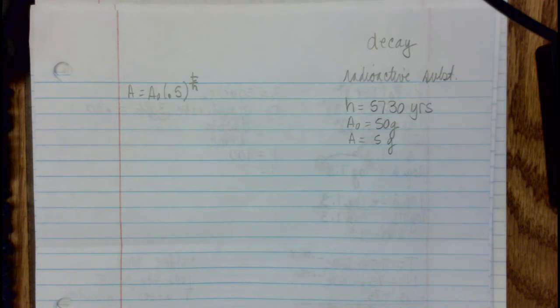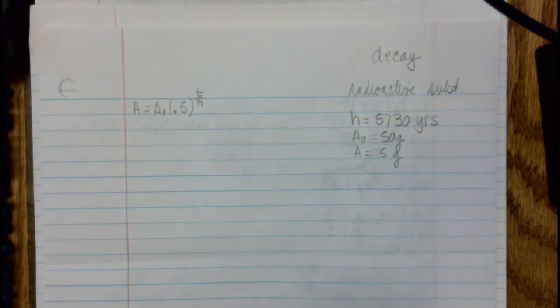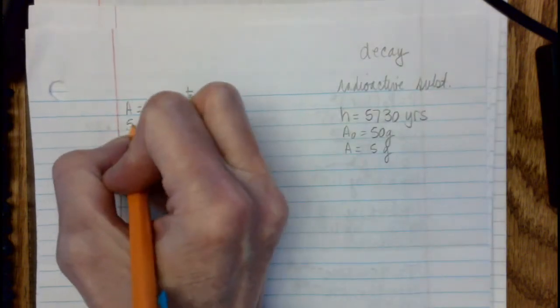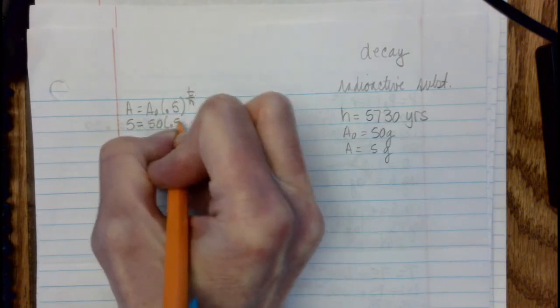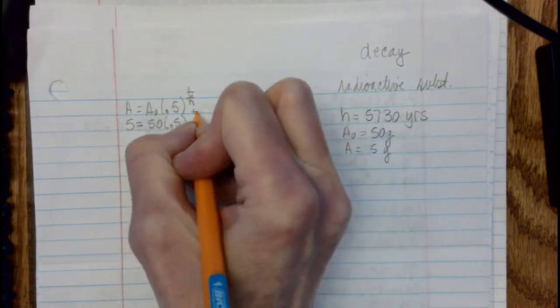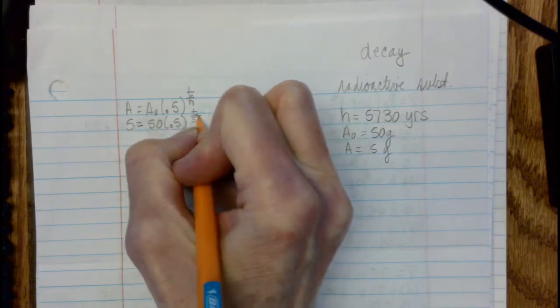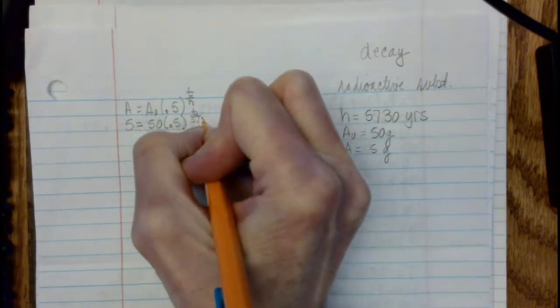And what we want to know is how many years will it take until we only have 5 grams of that substance. And I have it listed here, all of the proper variables. We're going to fill them in. So it's going to be 5 equals 50 times 0.5 to the T divided by 5,730.